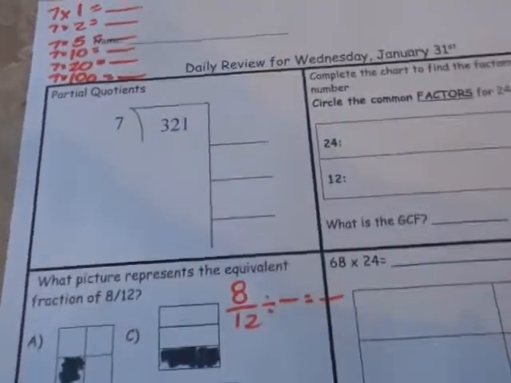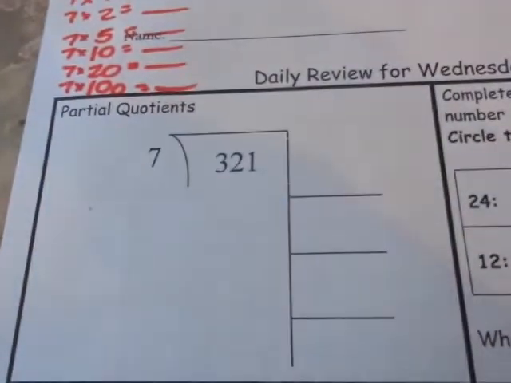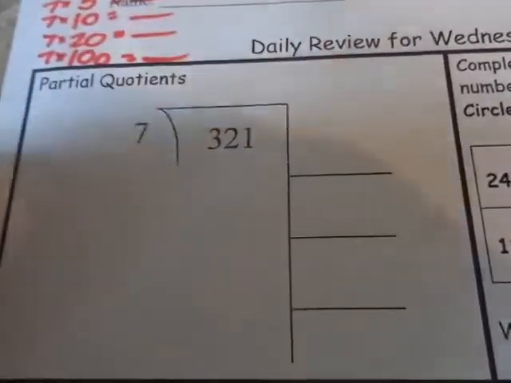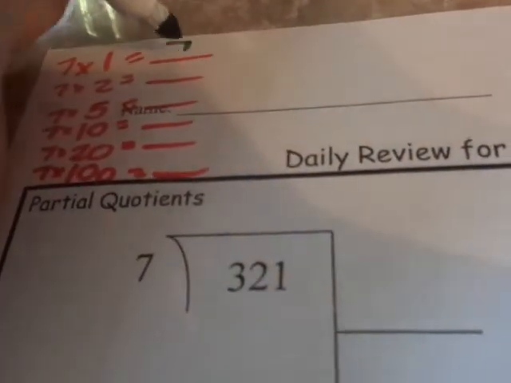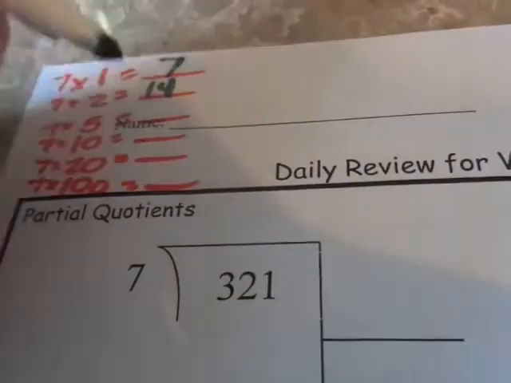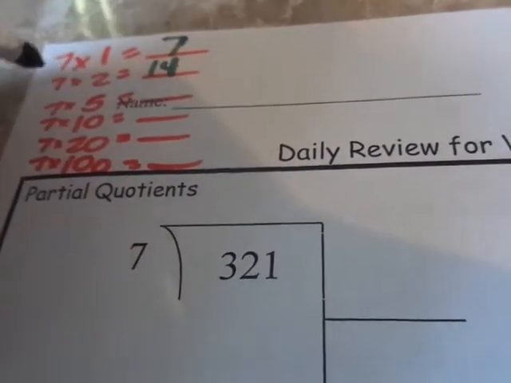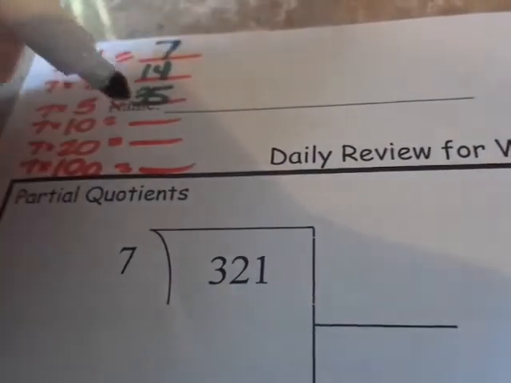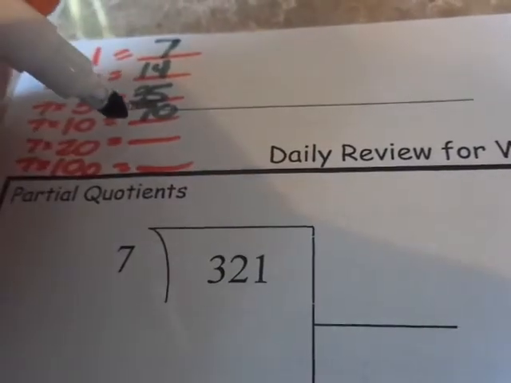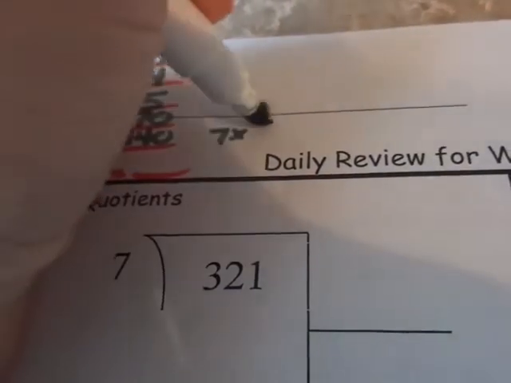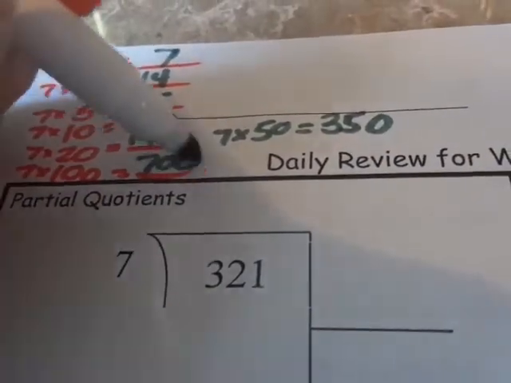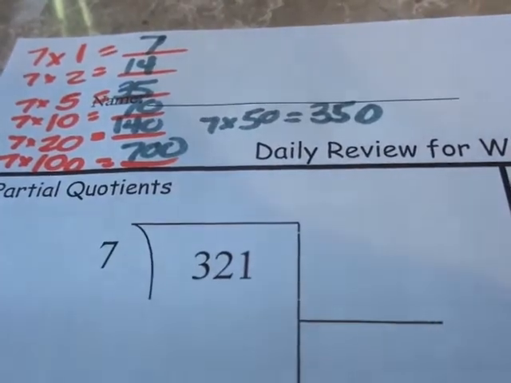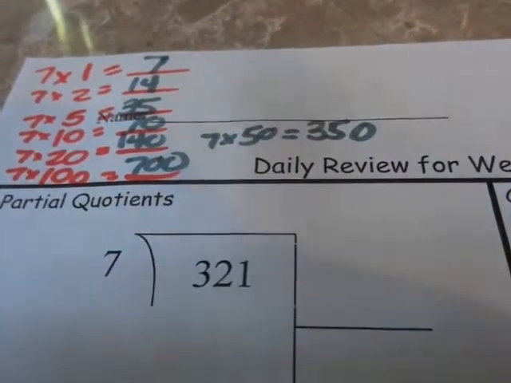Homework for Wednesday. So first question, 321 divided by 7. So we're figuring out how many times can 7 go into 321. So I've created my little cheat sheet here to help me solve if you're using partial quotients. So 7 times 1, 7 times 2, 7 times 5, 7 times 10, 7 times 20, I forgot 7 times 50, and 7 times 100. So, which one of these is closest to 321 without going over?